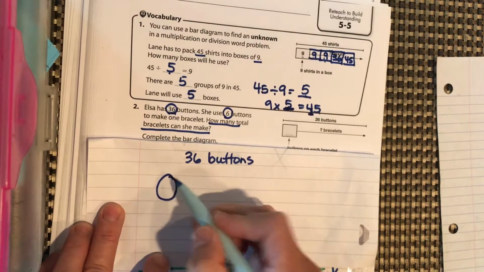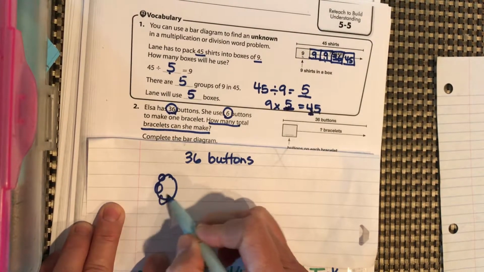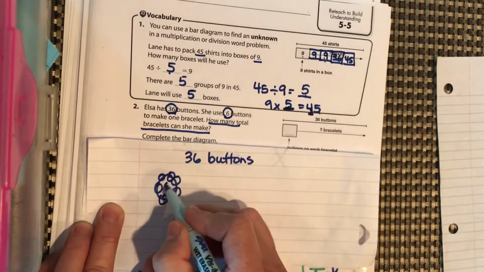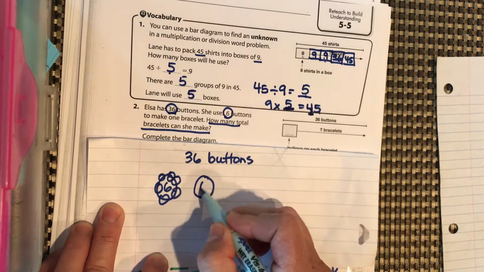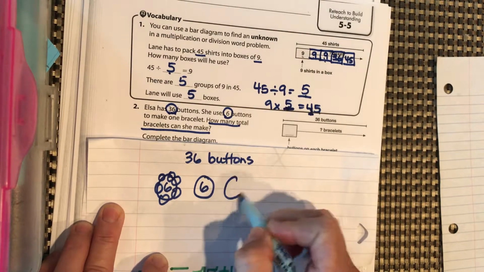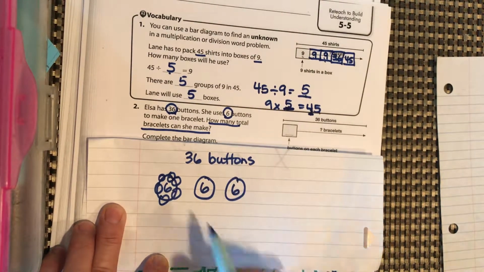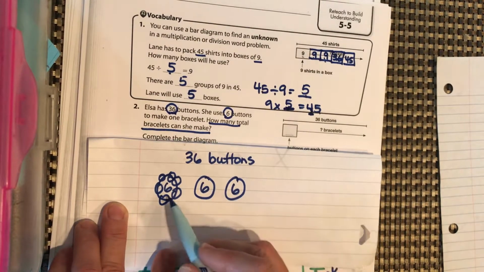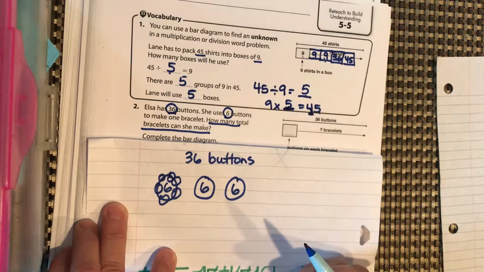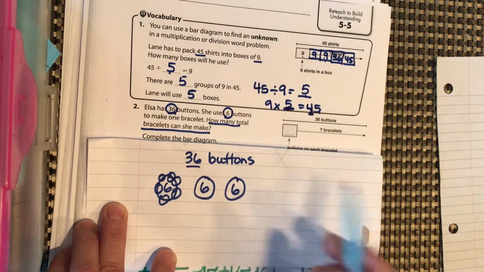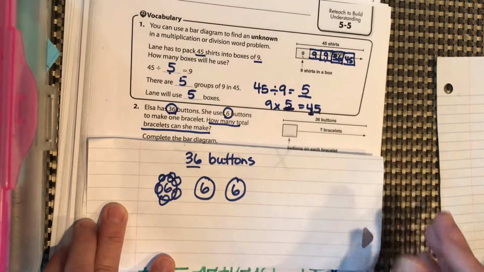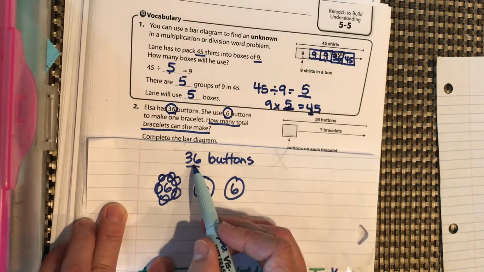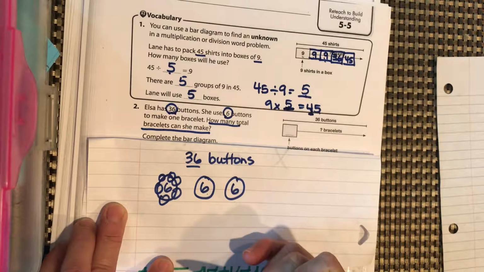On this first bracelet, she uses 6 buttons, right? On the second bracelet, she's going to use 6 buttons. On the third bracelet, she's going to use 6 buttons. We want to know how many bracelets can we make with each one using 6 buttons, and we use up all of our 36. So is our number of bracelets that we make going to be greater or less than 36?